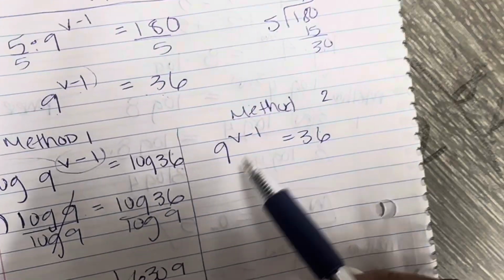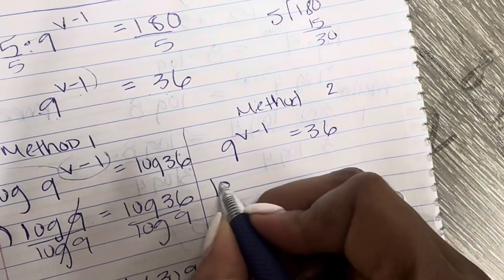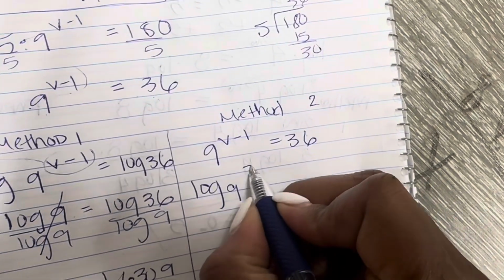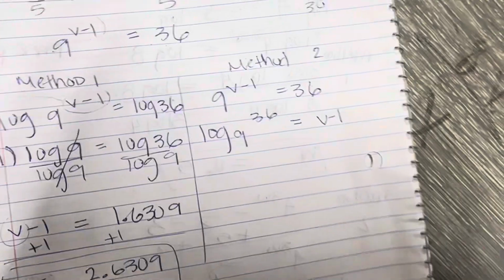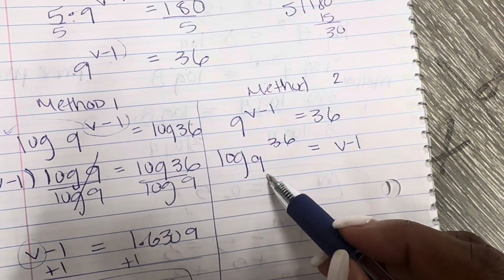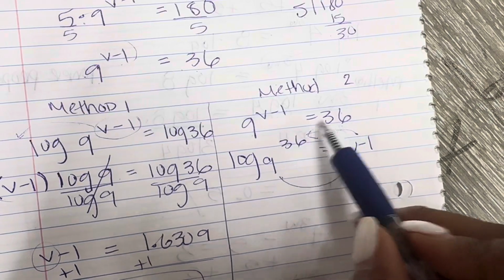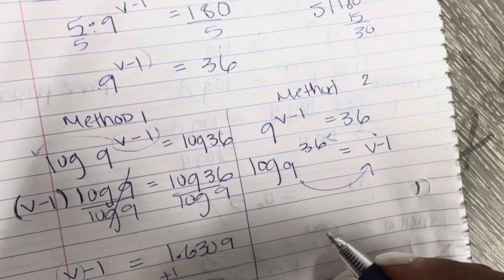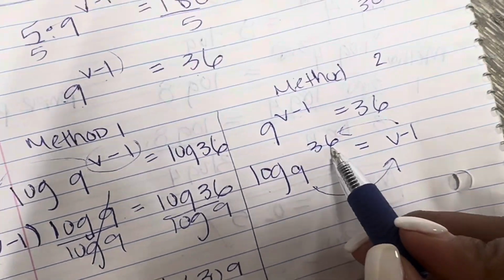We notice a pattern. Your base, exponent, argument, log, base, argument, exponent. Make sure you did it correctly by doing your loop-de-doo. 9 to the exponent equals 36. Do your loop, circle loop. So let's go ahead and evaluate log 9 of 36.